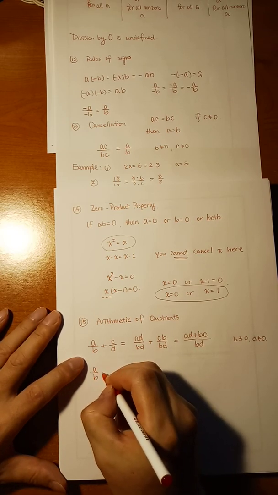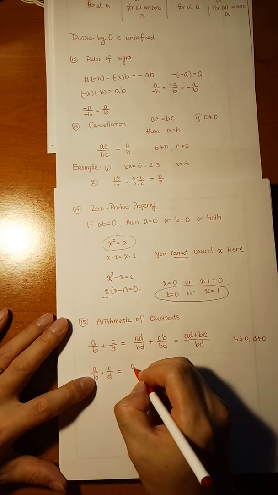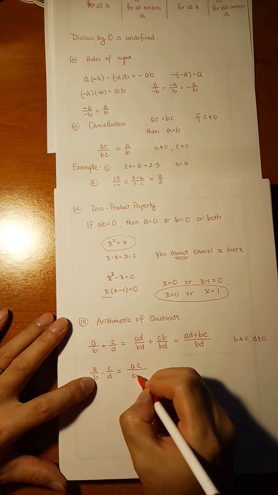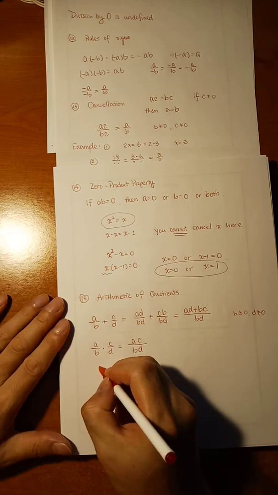And multiplication of two quotients is simple. Multiplication means you multiply the numerators and multiply the denominators. Multiplication of two quotients is a simple job. Numerator for numerator, denominator for denominator.